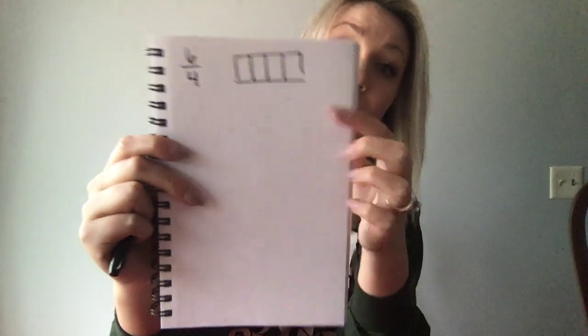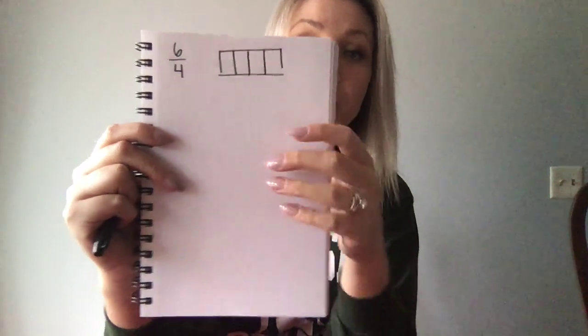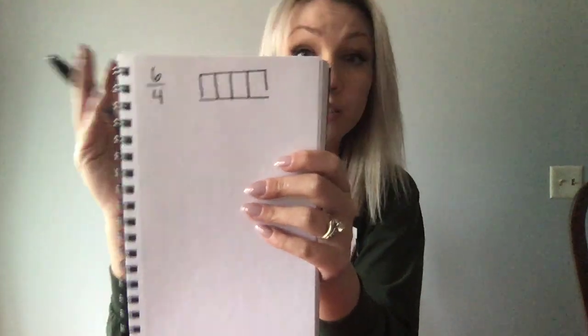So first, we're going to start with the improper fraction of 6/4. I'm going to show you how to solve it using pictures and numbers. So for pictures, we're going to draw an area model, which is a rectangle that's partitioned into pieces. So for 6/4, I drew an area model, and I partitioned it into 4 pieces because our denominator is 4. So now I'm just going to color in 6/4.